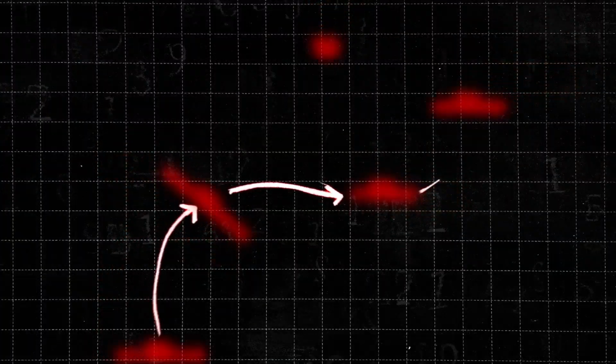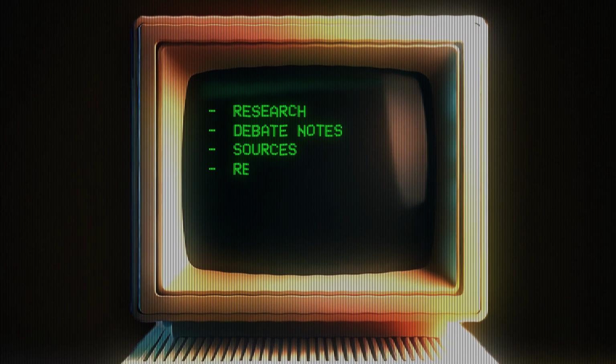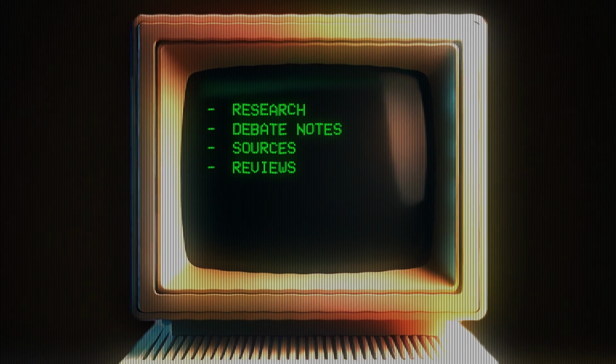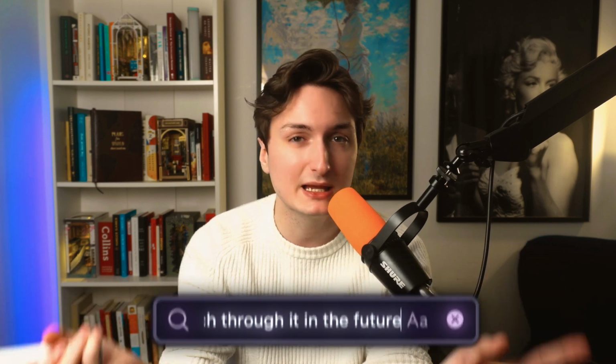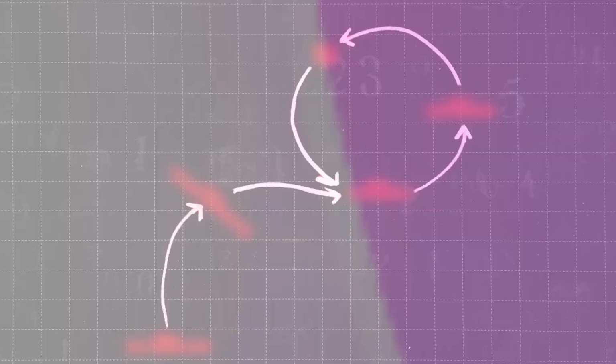Let's go! Step 1. Create a commonplace book. This will be the place where you write down everything. All of your research, your debate notes, sources, and reviews, everything. I suggest you do this digitally because it'll be much easier to search through it in the future. So, pick a program and stick to it. It really doesn't matter which one you choose as long as you don't change it. Some people use Apple Notes or Notion. I personally use Obsidian.